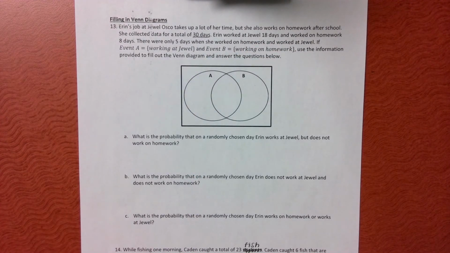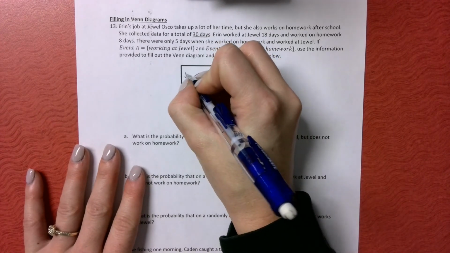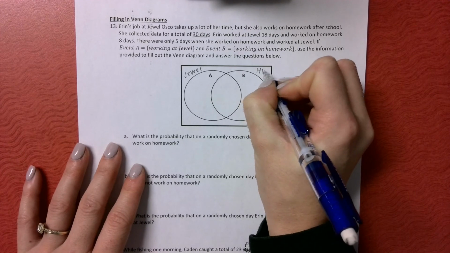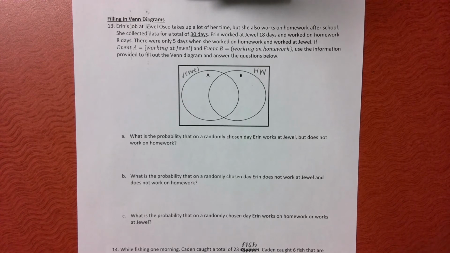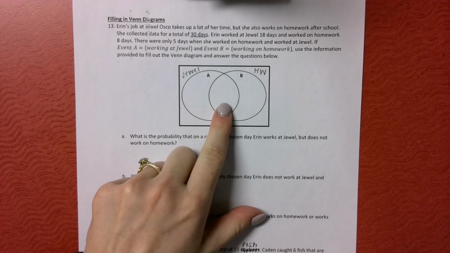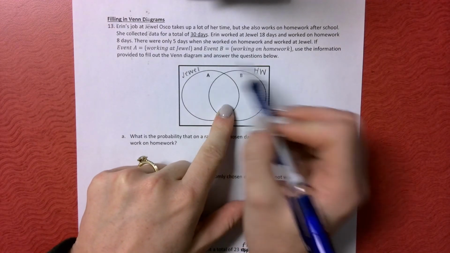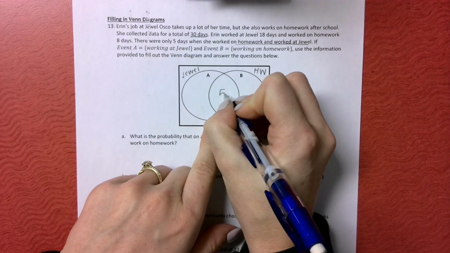Erin worked at Jewel Osco 18 days and worked on homework for 8 days. There were only 5 days when she worked on homework and worked at Jewel. If event A is working at Jewel, so I'm going to put Jewel here, and event B is working on homework, use the information to fill out the Venn diagram. Now, whenever you're filling out Venn diagrams, you always want to start in the middle, looking for overlap. So does it tell us how many days she worked at Jewel and did homework? Well, homework and Jewel was 5 days.